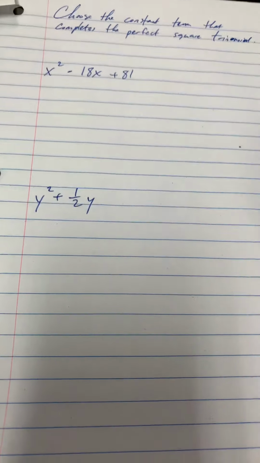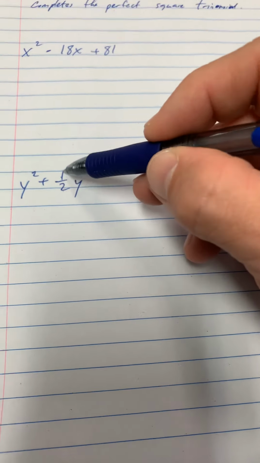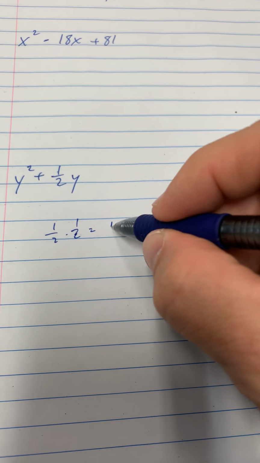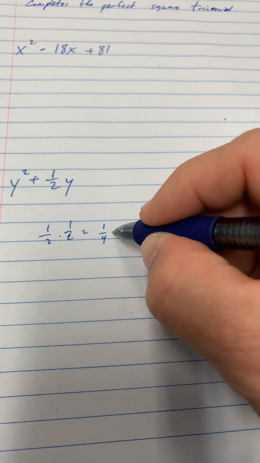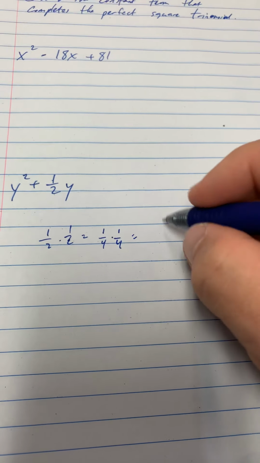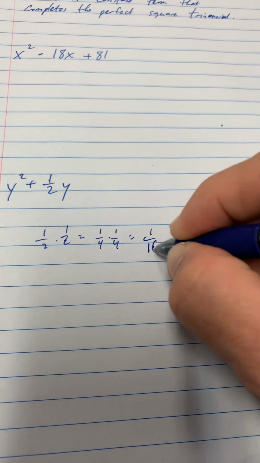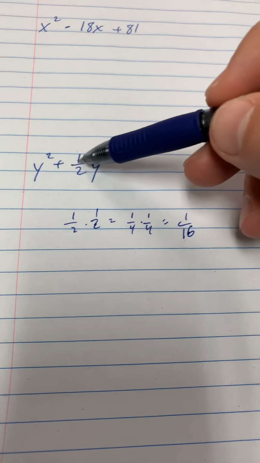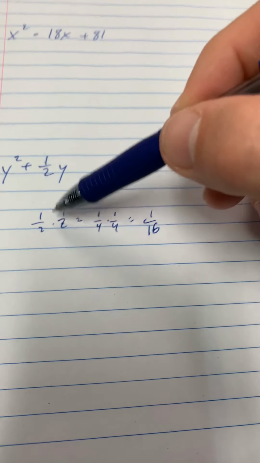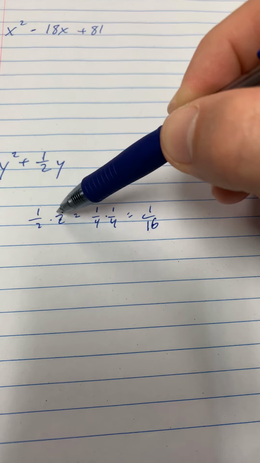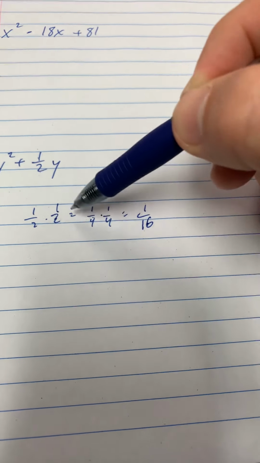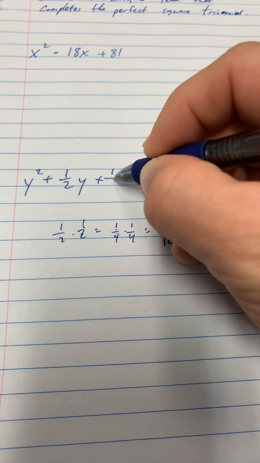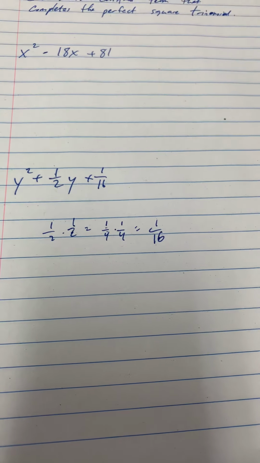How about this one right here? So half of this: 1/2 times 1/2 gives you 1/4. Now we're going to square 1/4. So 1/4 times 1/4 gives us 1/16. We're taking half of it. How do you take half of something? You multiply it by 1/2. So 1/2 times 1/2 gives us 1/4. Then we're going to square 1/4. 1/4 times 1/4 is 1/16. So we're going to add 1/16, and that would be your answer right there.